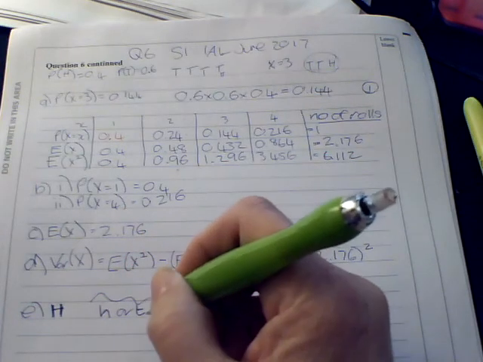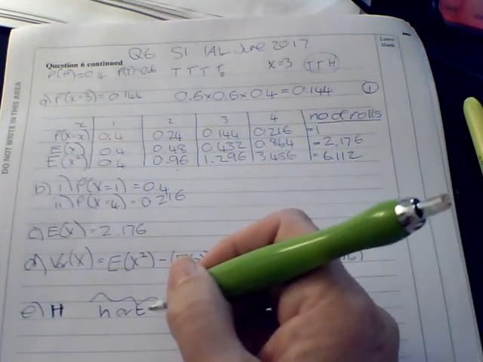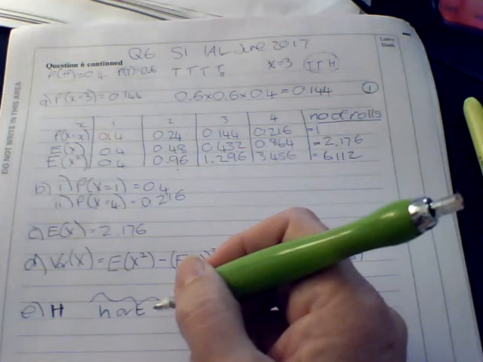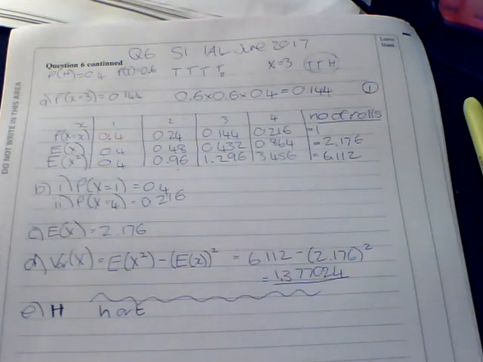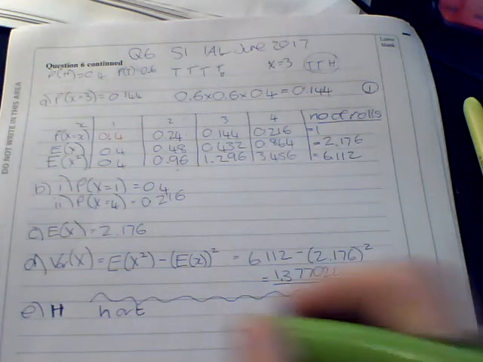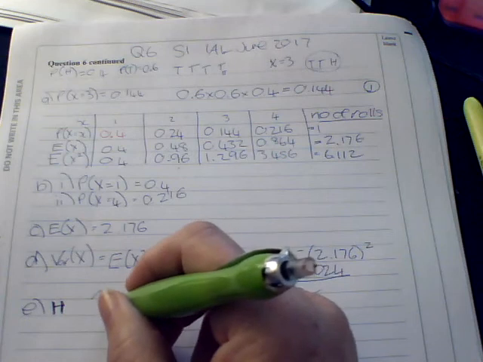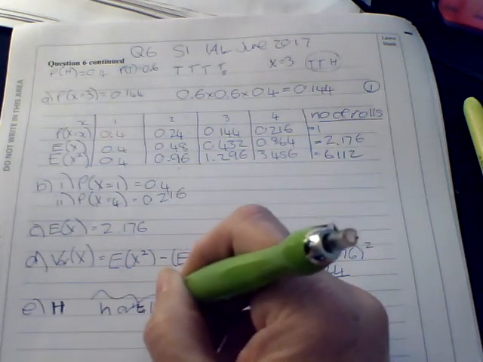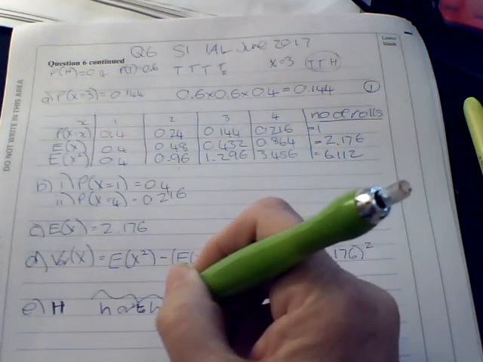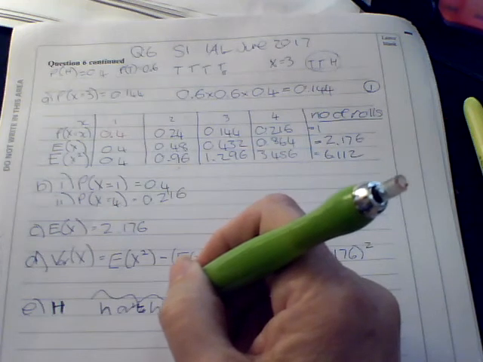And then it says, explain why h can only take the values 0 and 1 and find the probability distribution of h. Well, it's because they've said h represents having a head or not a head. So actually I should have put here, not a head. So it can only be 0 or 1.